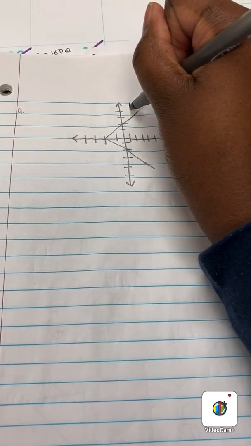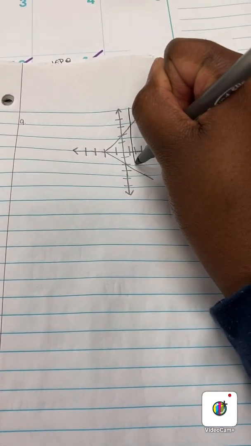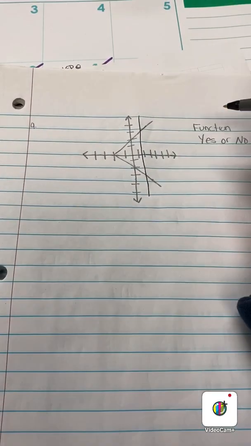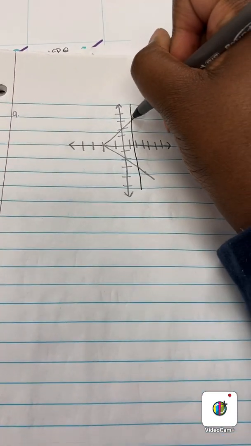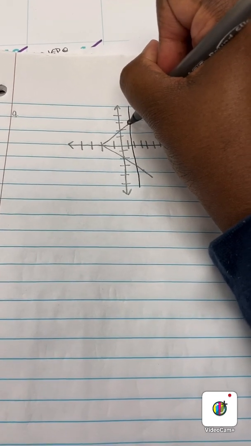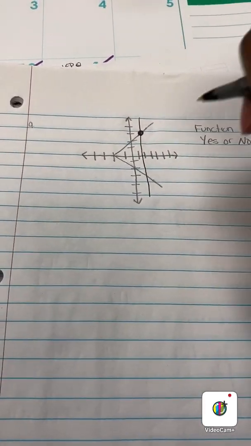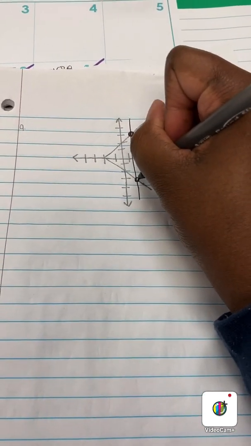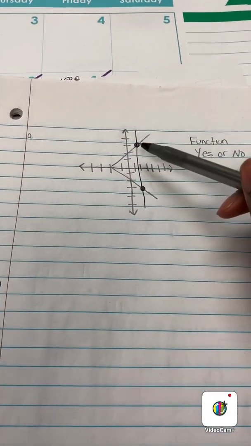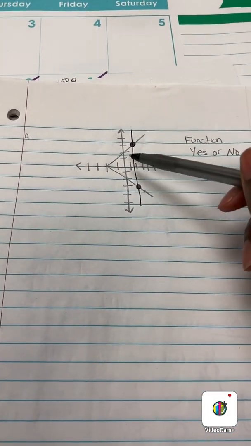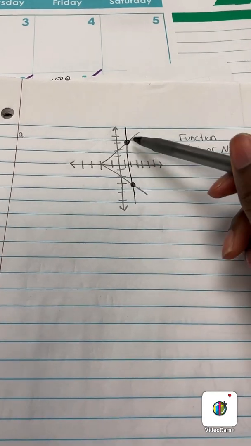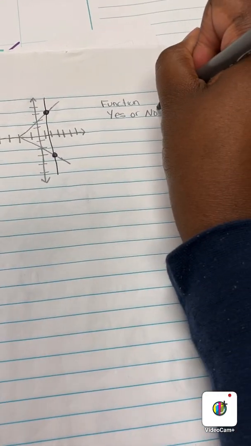If I was to draw this line right down through this graph, I can see that this line touches the graph there and there. So because this vertical line touches my graph in 2 spots, it is not a function.